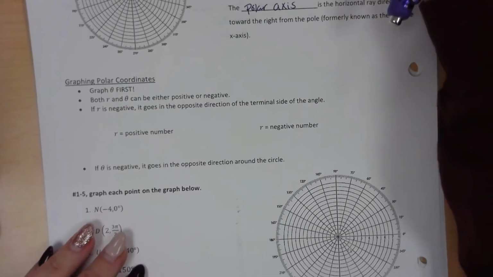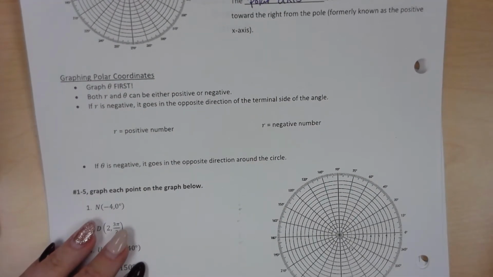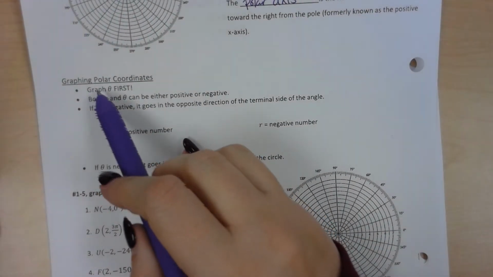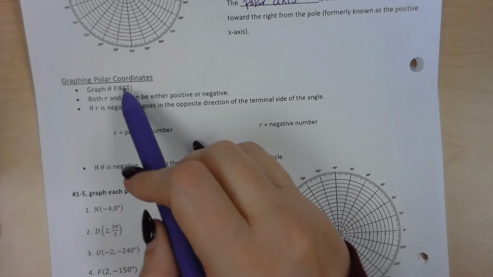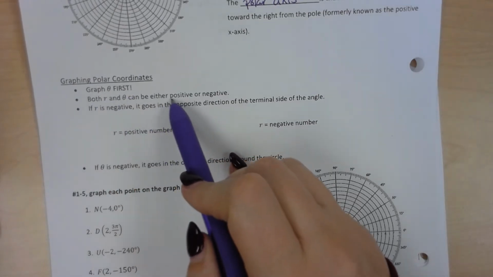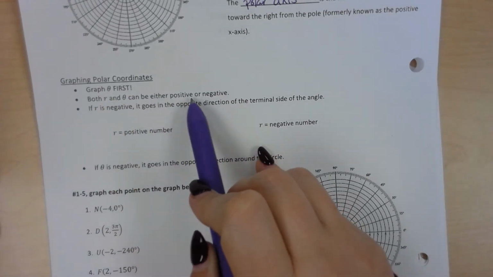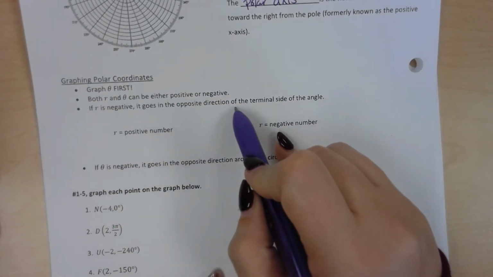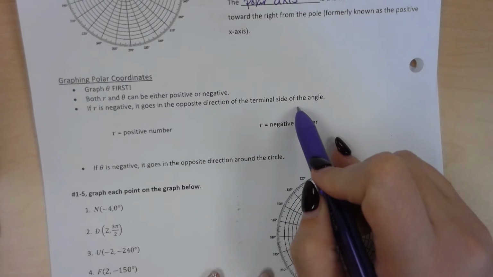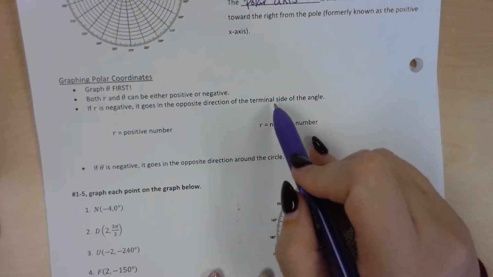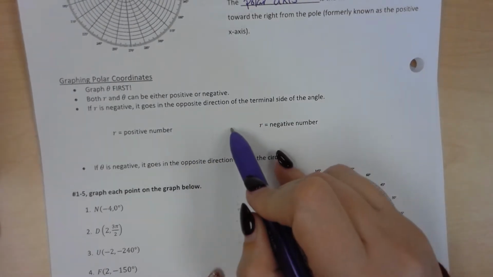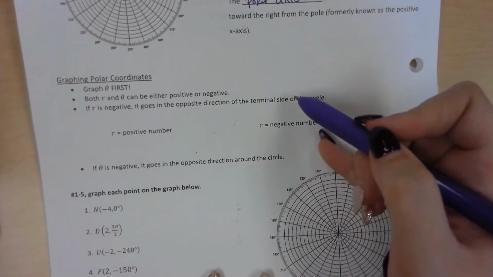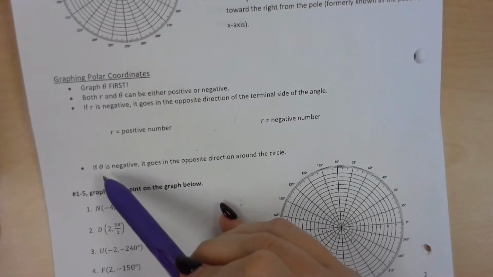The first thing we're going to talk about is graphing polar coordinates. It's important that we always graph our angle first. Both r and theta can be positive or negative, so you need to pay attention to that. If r is negative, it goes in the opposite direction of the terminal angle, so instead of going towards the angle, we go away from it.